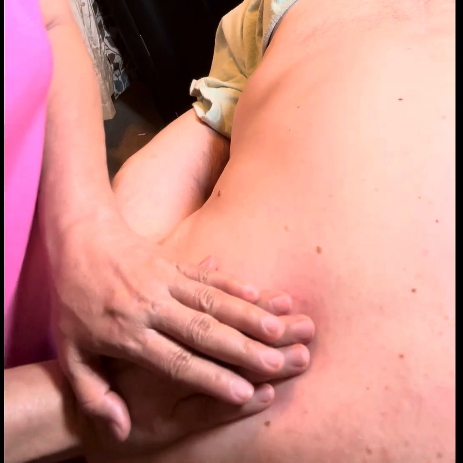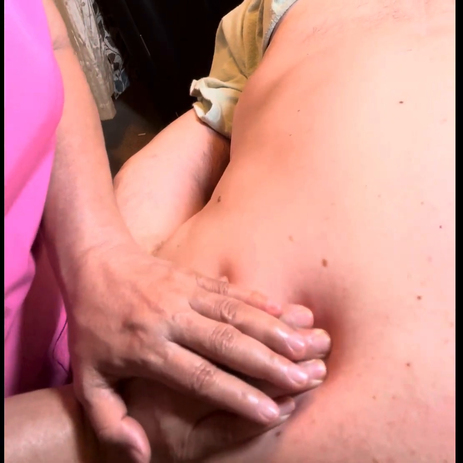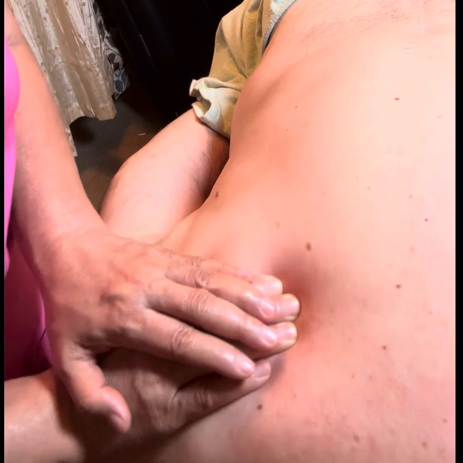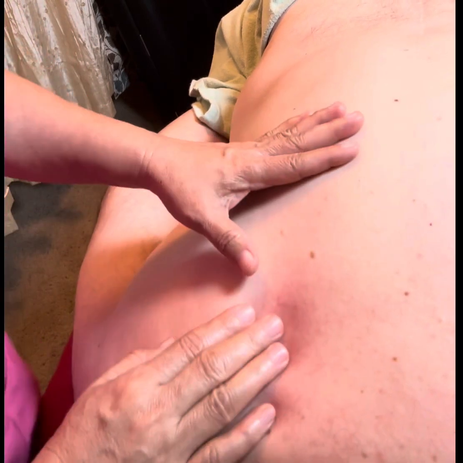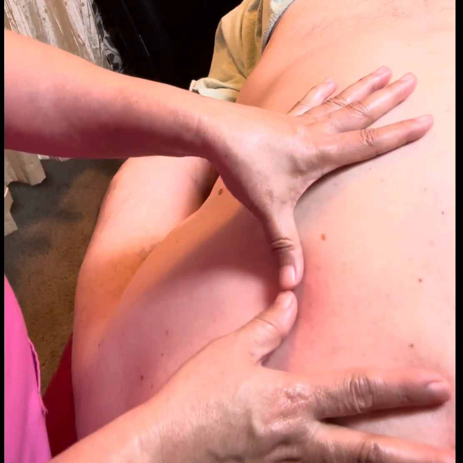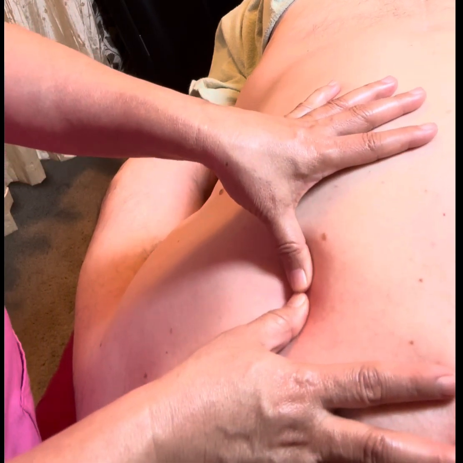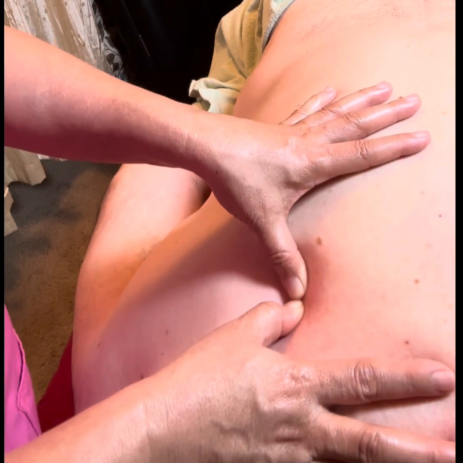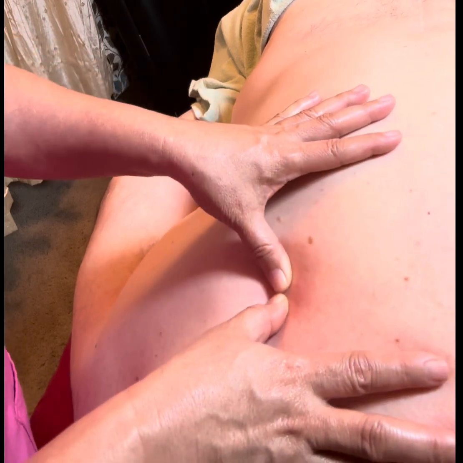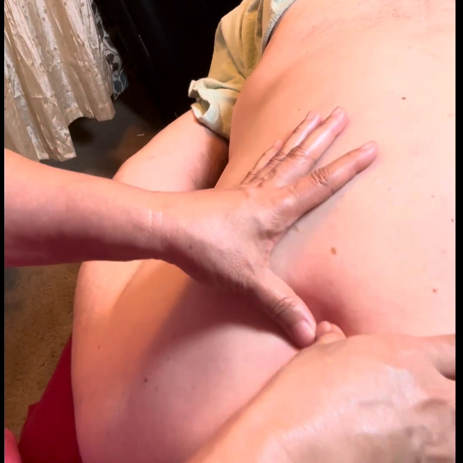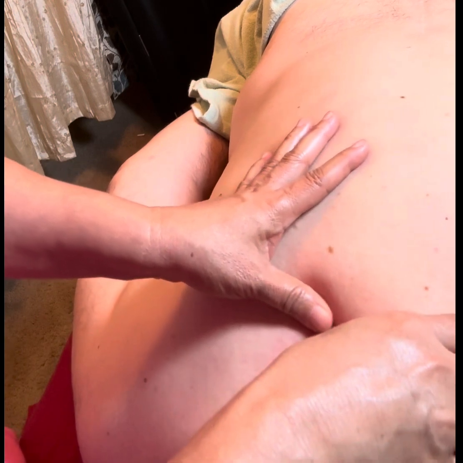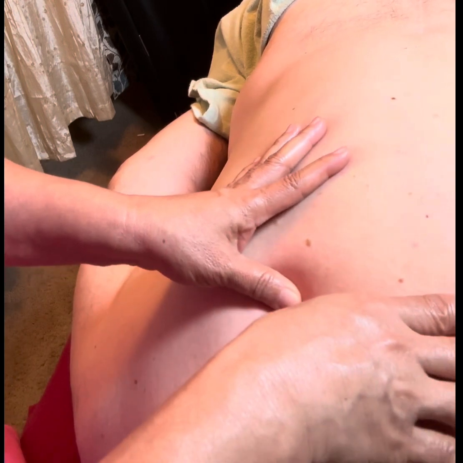And the static friction is just steady. And the circular movement friction is a circular pattern. And the cross fiber friction is a perpendicular movement to the muscle. And the longitudinal friction is a movement following the fiber of the muscle.